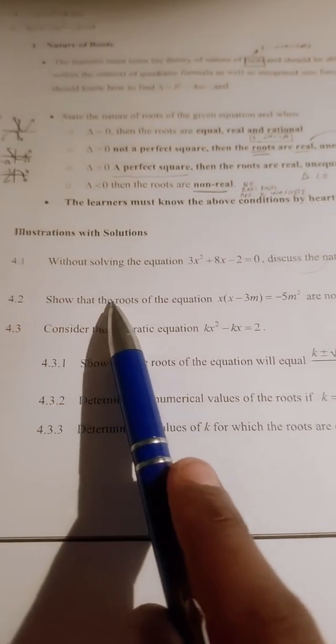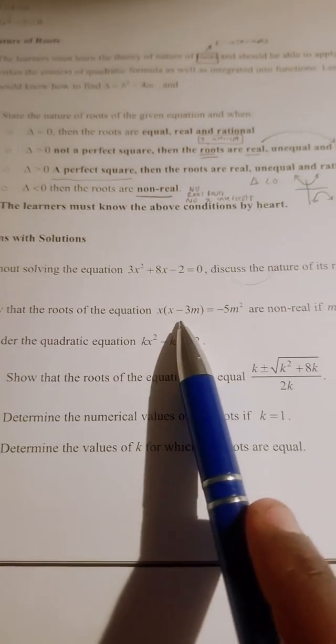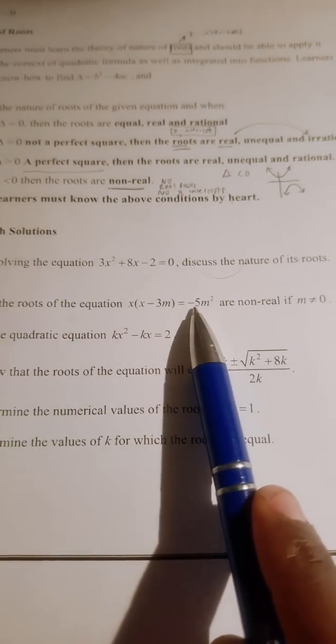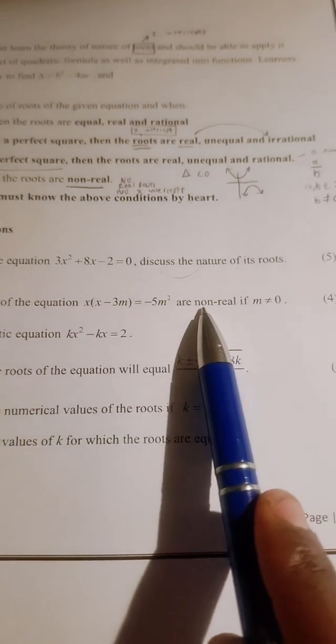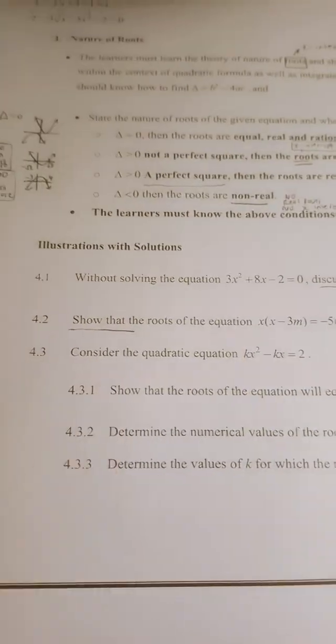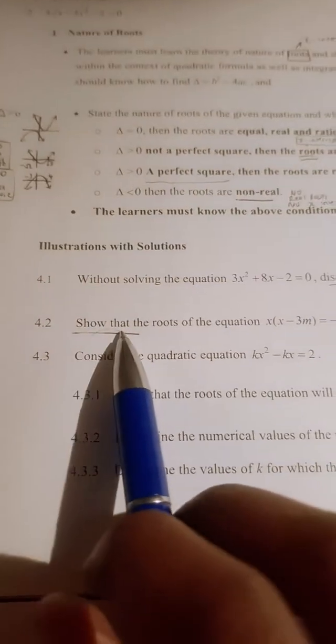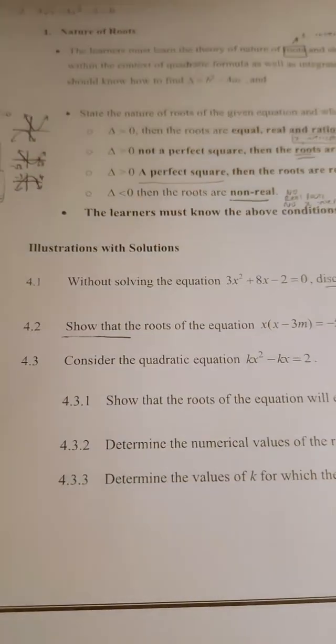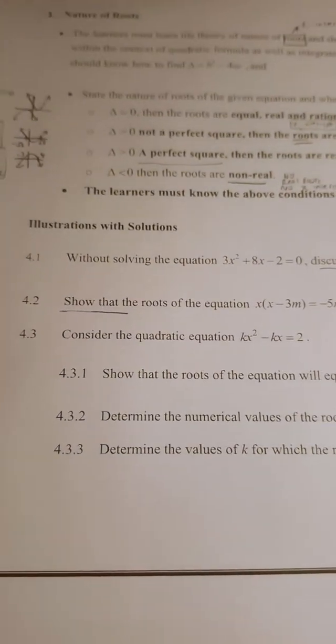Show that the roots of the equation x(x minus 3m) is equal to negative 5m squared are non-real if m cannot be 0. So this question is a show that. The previous one was a discuss the nature of roots, but this one is a show that. A show that question is done in the very same way as the previous question. Sometimes they will say prove that. The method is the same.